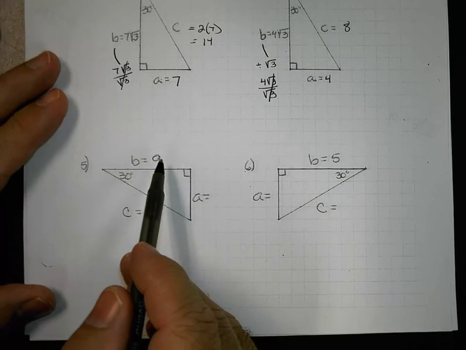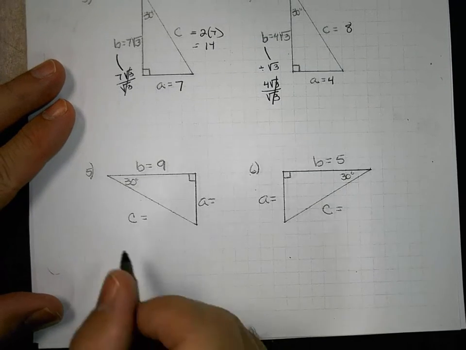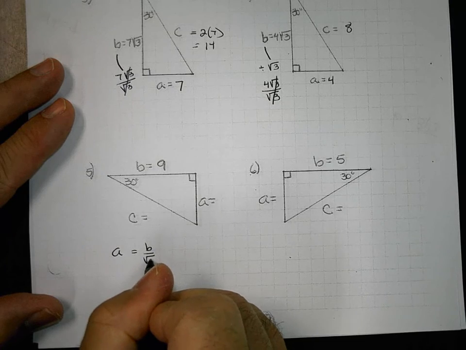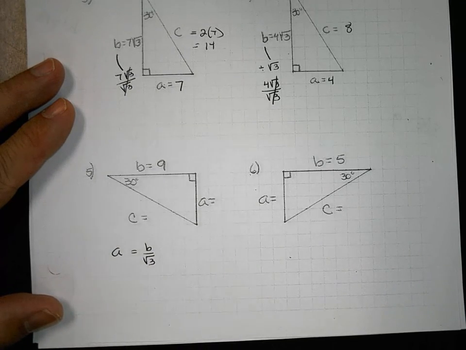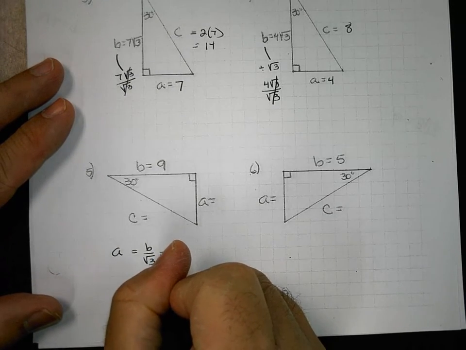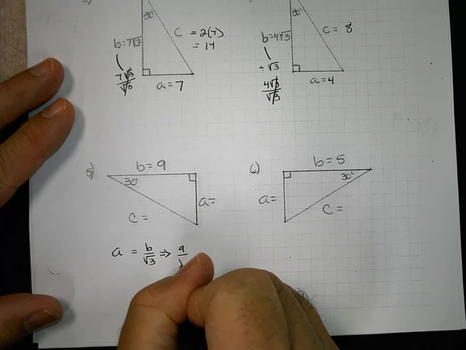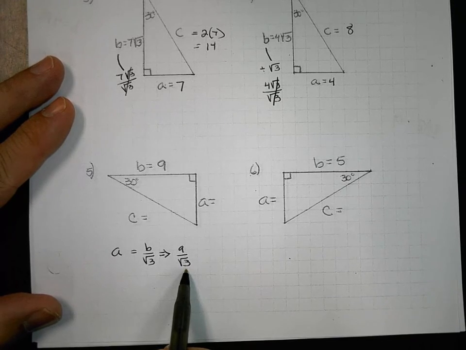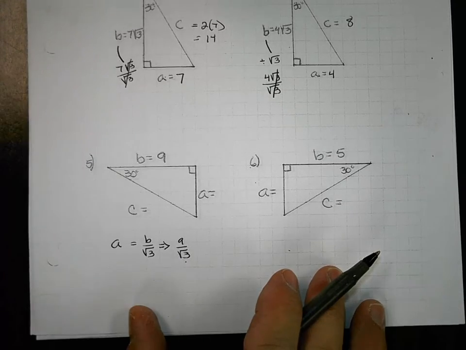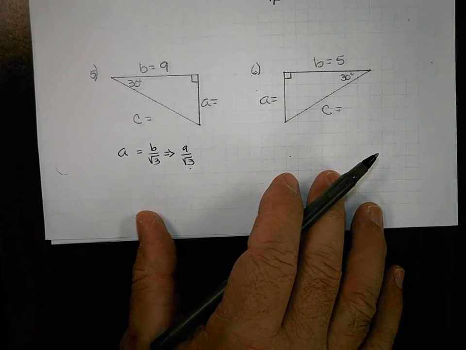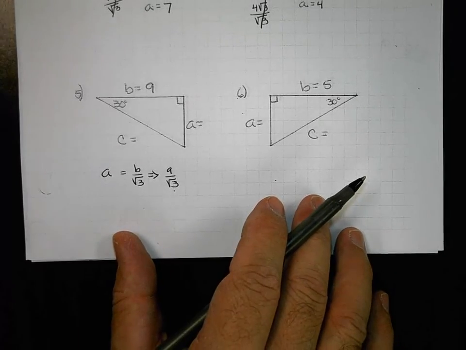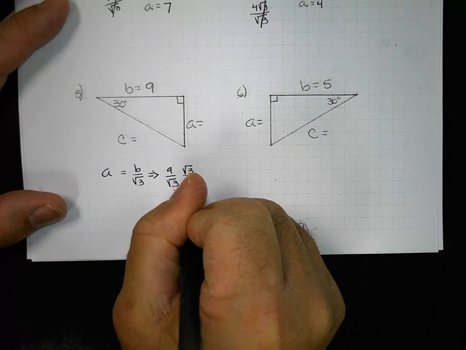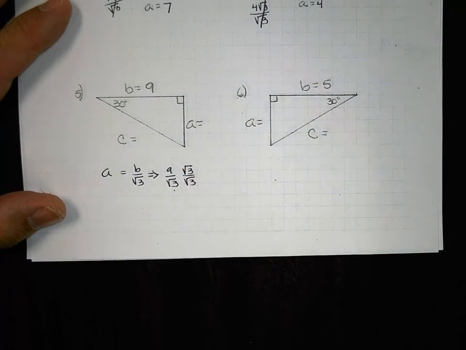So in this case, we know B and we want A. So as I've stated, A is equal to B divided by the square root of 3. So what that means in this situation is we have 9 divided by the square root of 3, and that is what A equals. Except for, as we've talked about many times, we don't like to leave an irrational number in the denominator. So we're going to multiply top and bottom by the square root of 3. Again, this is called rationalizing the denominator.